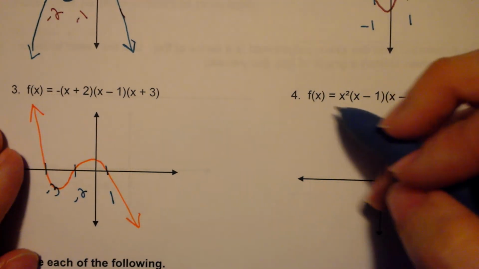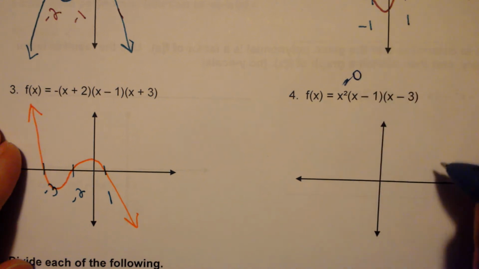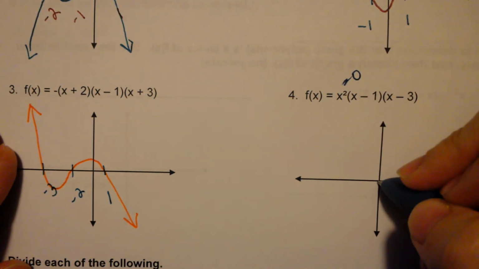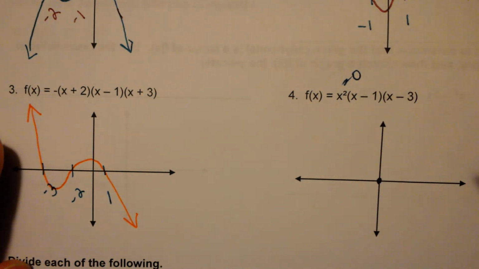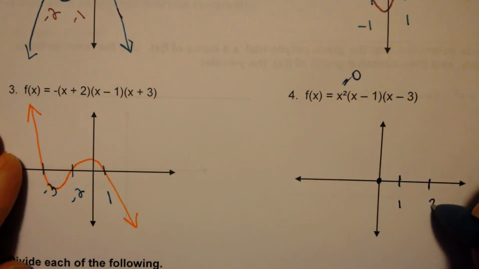And the same thing for 4. Remember, if you just have x and you set it equal to 0, then it crosses at the origin. And then at +1, +3.